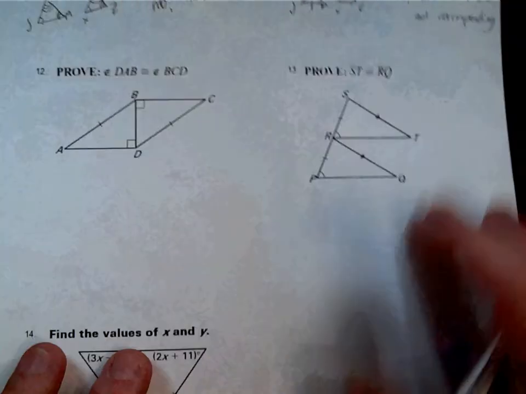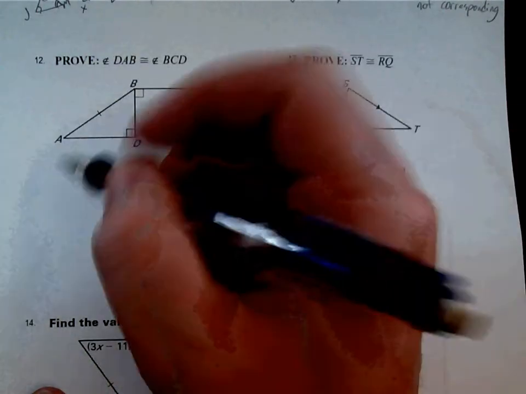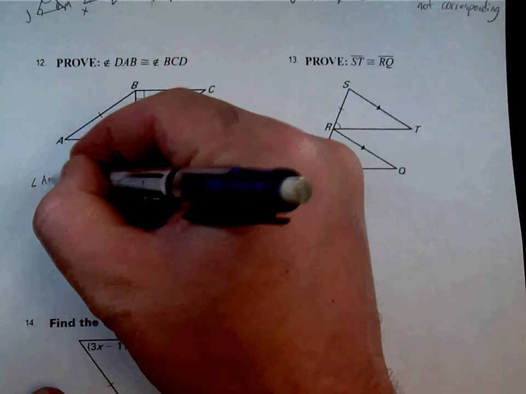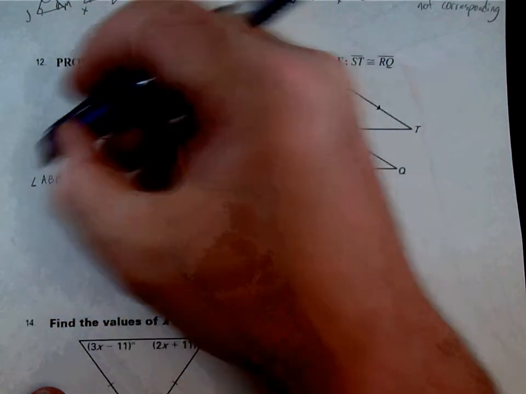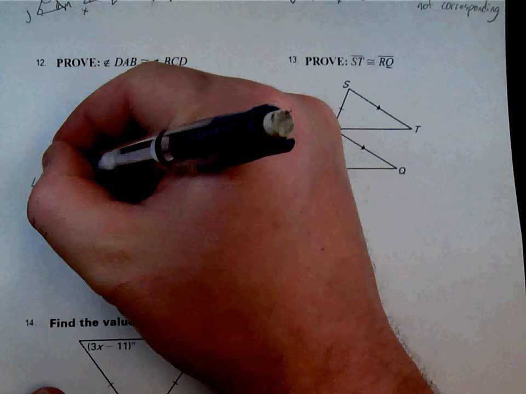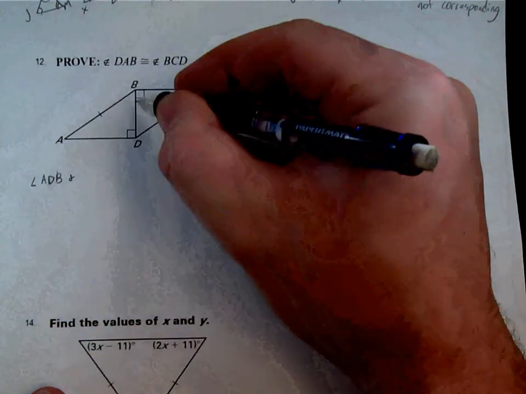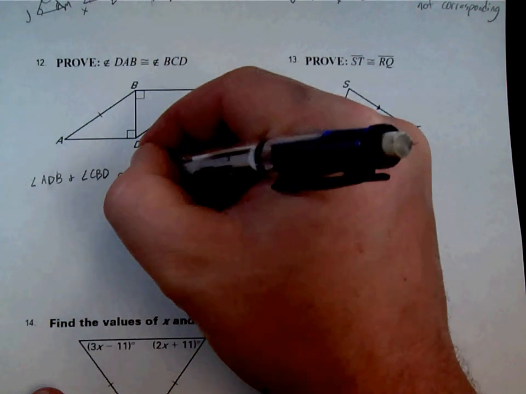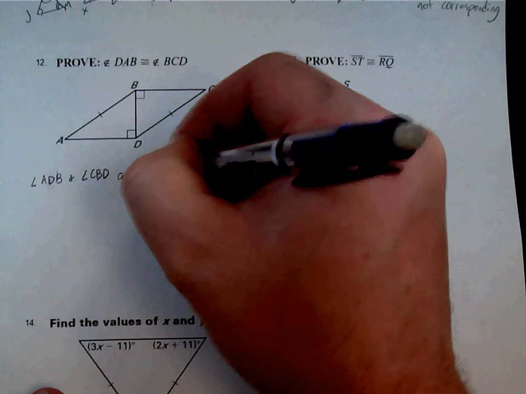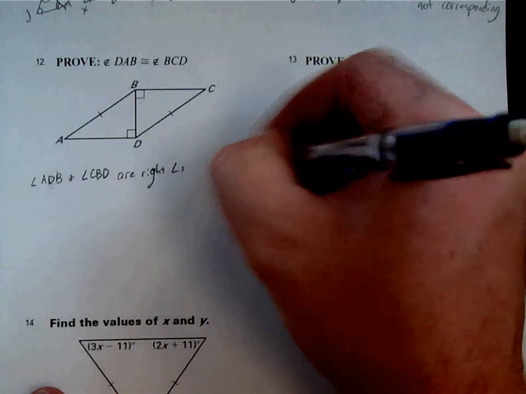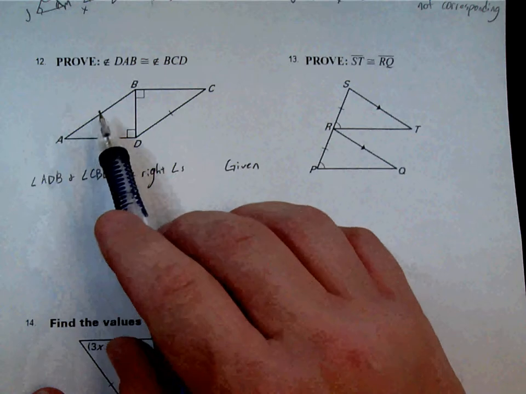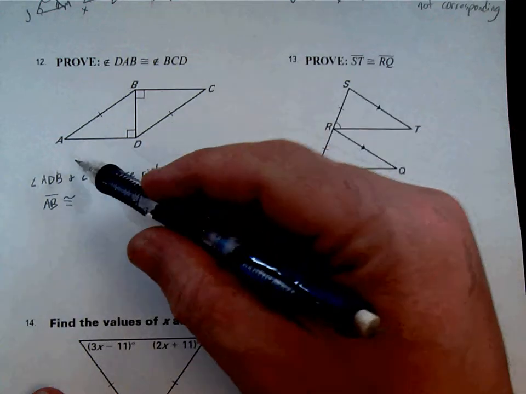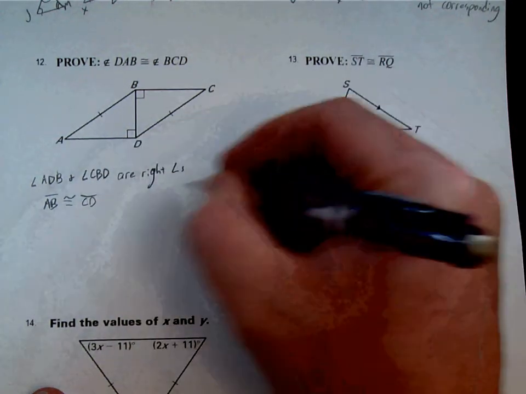Okay, now we get into some proofs. So we've got a couple givens that are marked. So I'm going to say angle ADB. Oops, ADB. And then over here, CBD are right angles. That's a given because it's shown in the picture. AB is a single dash, so it's marked congruent to CD. That's also given.